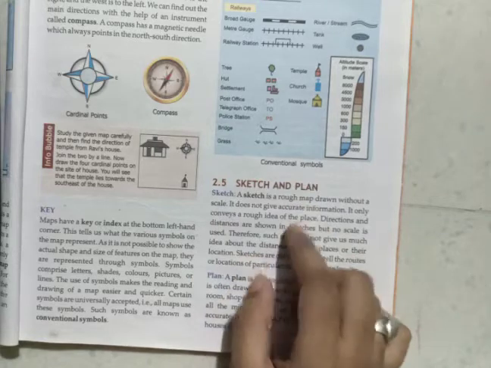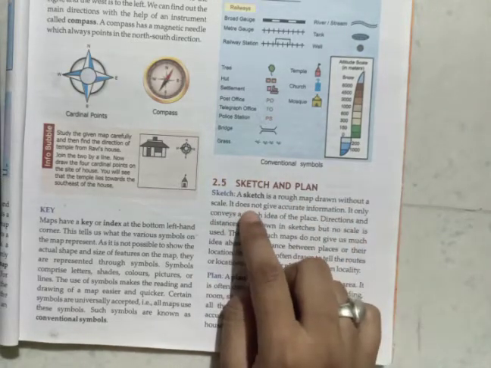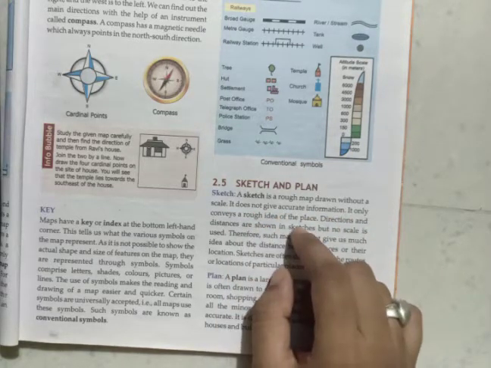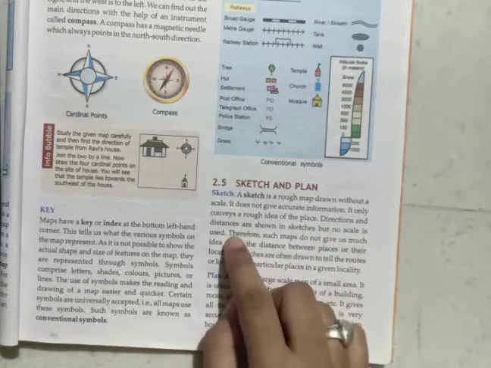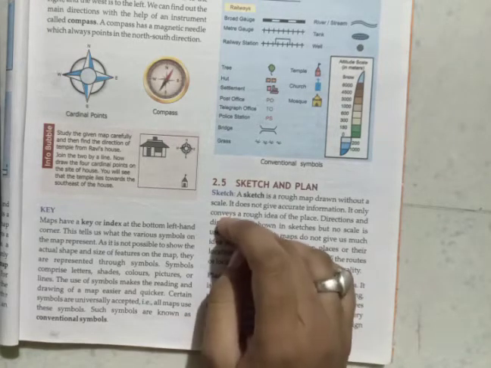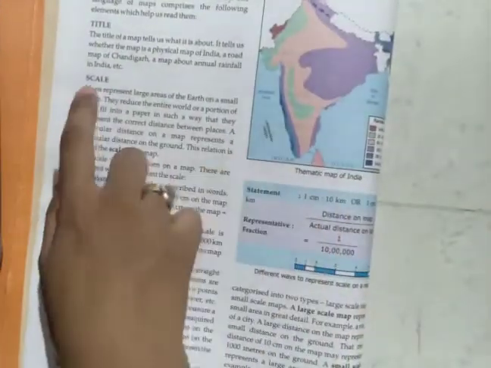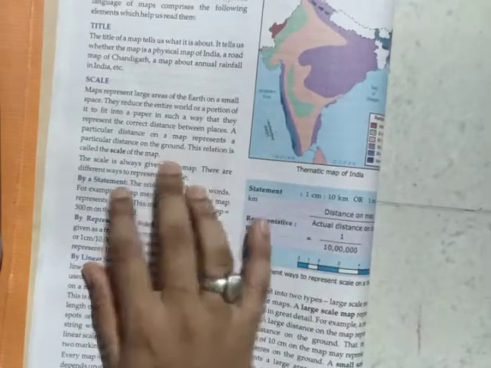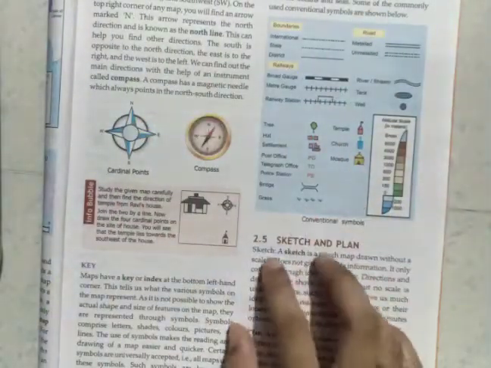Then next, sketch and plan. A sketch is a rough map drawn without a scale. It does not give accurate information. It only conveys a rough idea of the place. Directions and distances are shown in sketches, but no scale is used. So a sketch map is one where there will be no scale. Here you have a scale, but here there will be no scale. A rough diagram will be given on a sketch map.